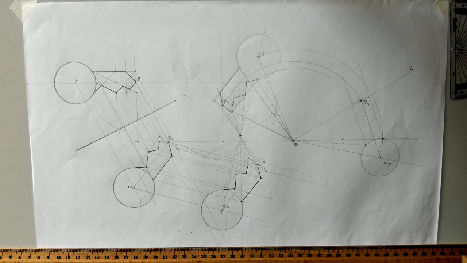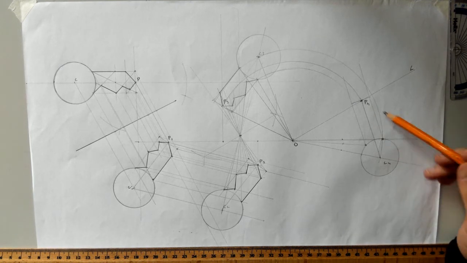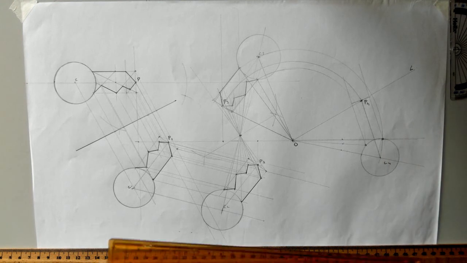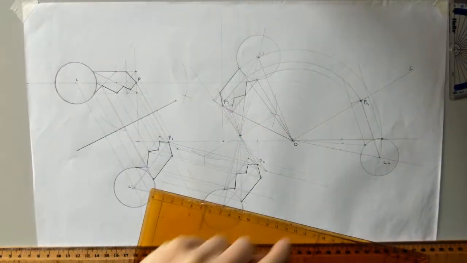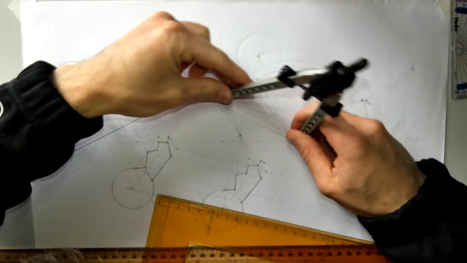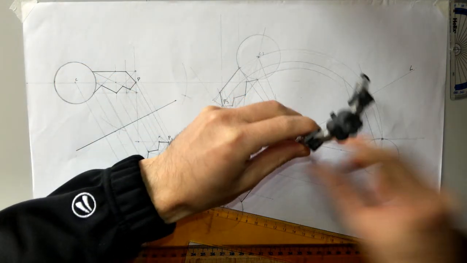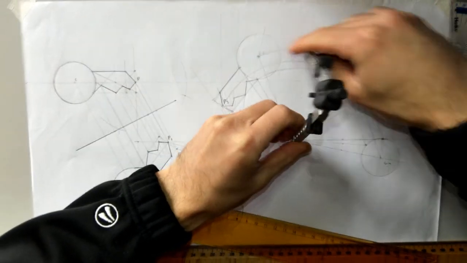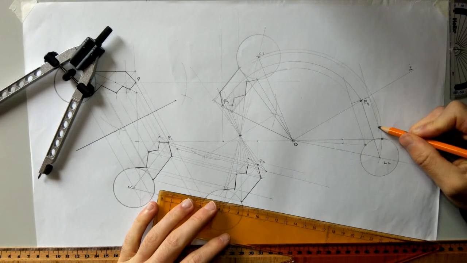And all I'm doing now is rotating some of them around to actually find where they hit the top and the bottom. So the top one first, this point here is going to be on this line, so all I need to do is just rotate that around. Take that point there, rotate it around, it hits the line there.